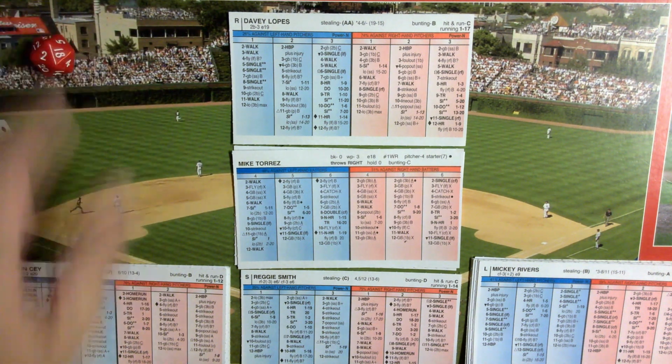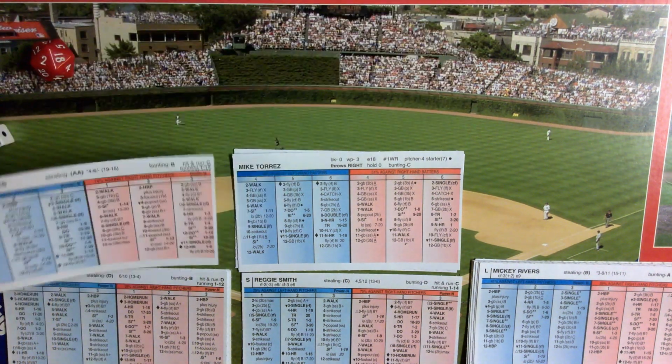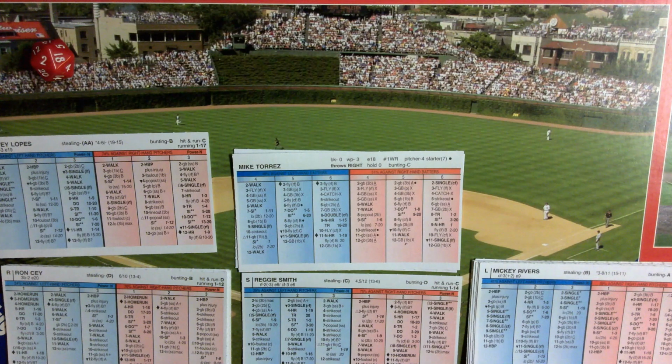So Torrez lets one go, and Lopes advances to third on the wild pitch. So go-ahead run is 90 feet away on third with the speedy Davey Lopes. Smith still is at the plate.